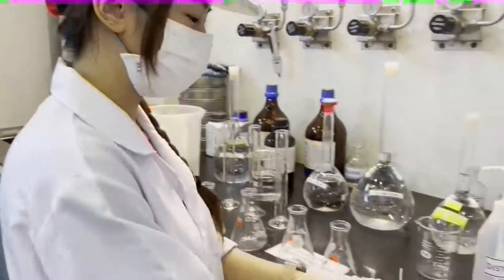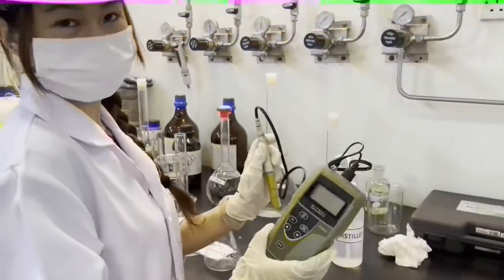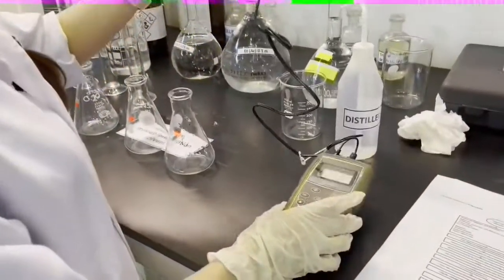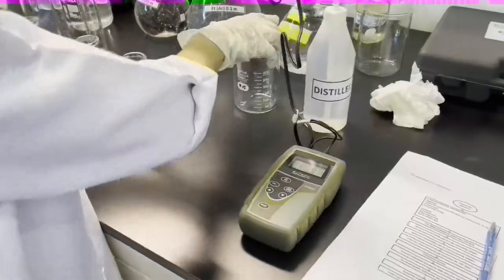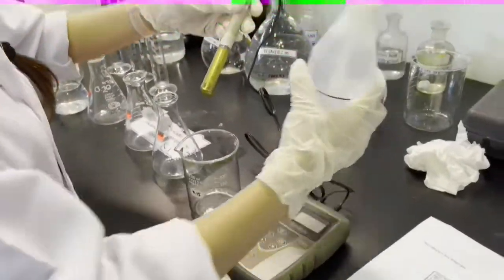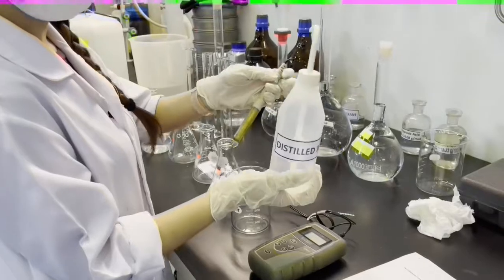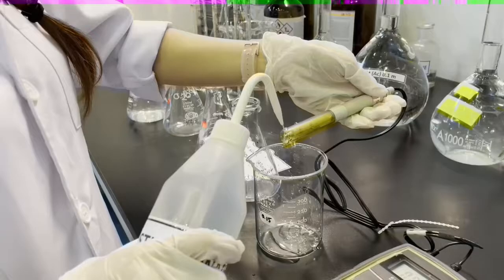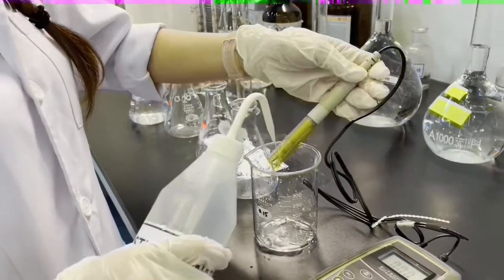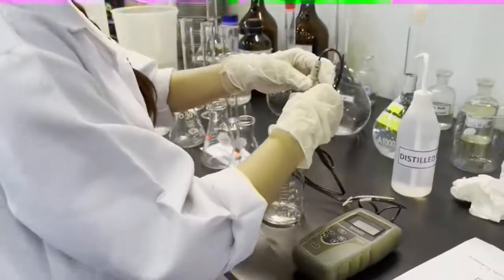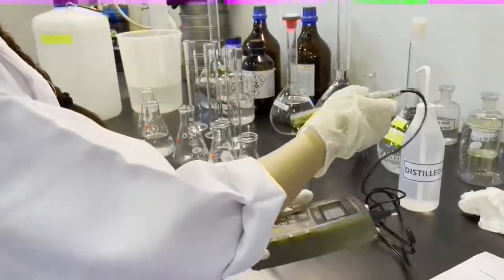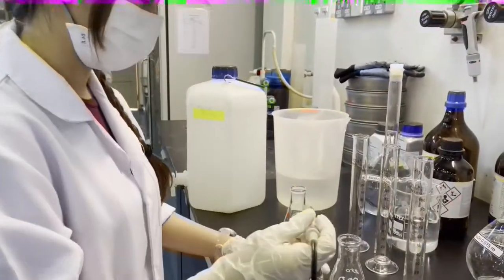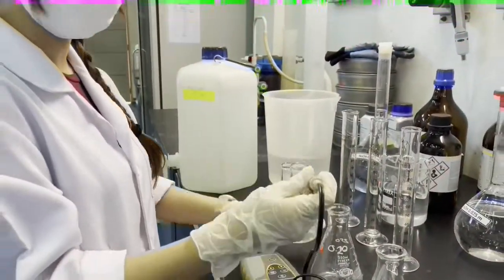Once that's set, we have to use our calibration apparatus. Turn it on. First, we need to rinse our calibration apparatus with distilled water. Once it's done, we have to dip the calibration apparatus into the 25% conversion conical flask.